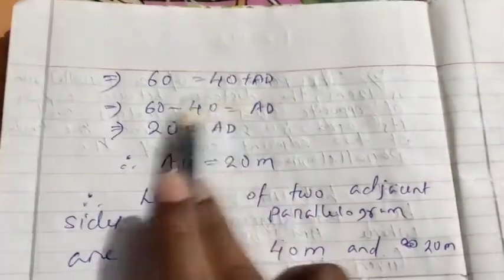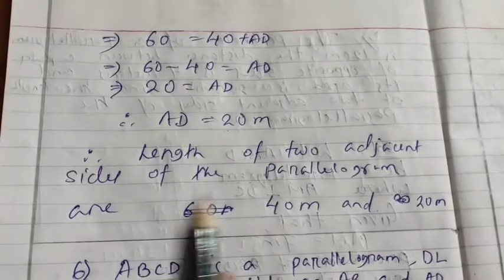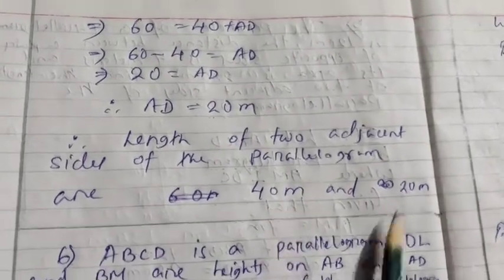So 120 divided by 2 becomes 60, equals 40 plus AD, so 40 comes to that side, 60 minus 40 is 20, so AD is 20. That means the lengths of the two adjacent sides of the parallelogram are one is 40 meters and another is 20 meters.